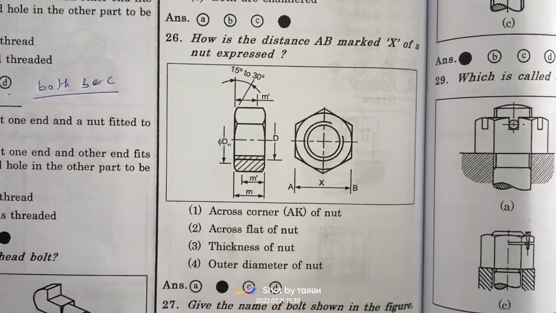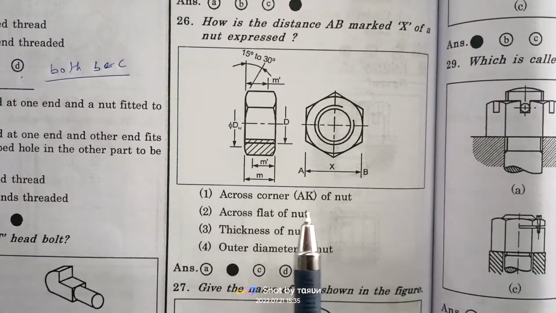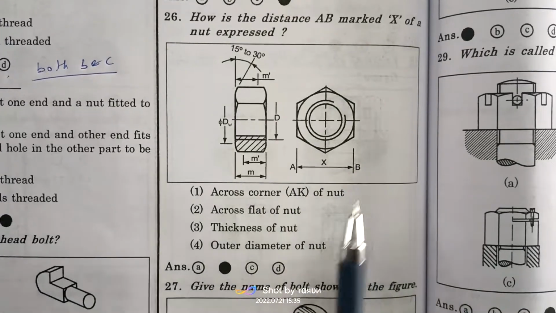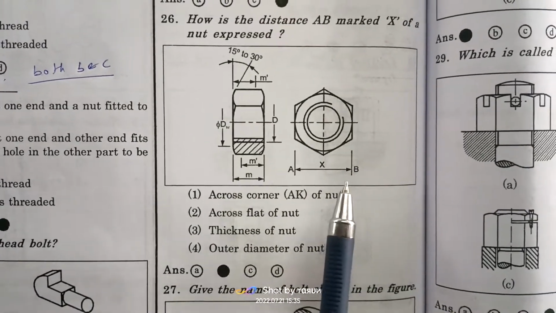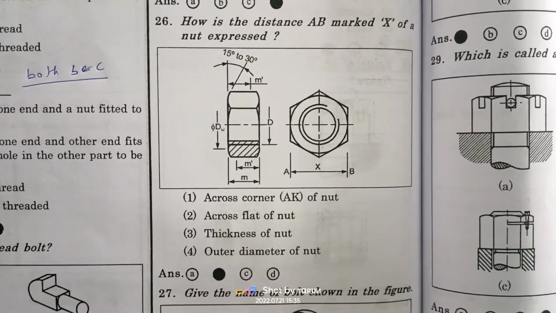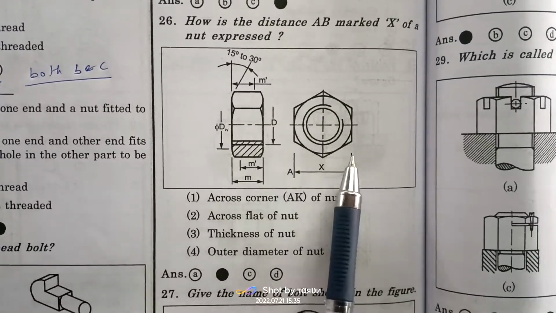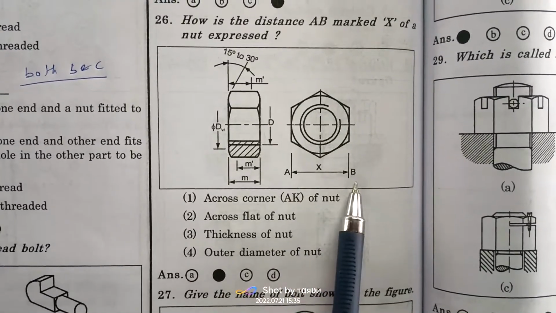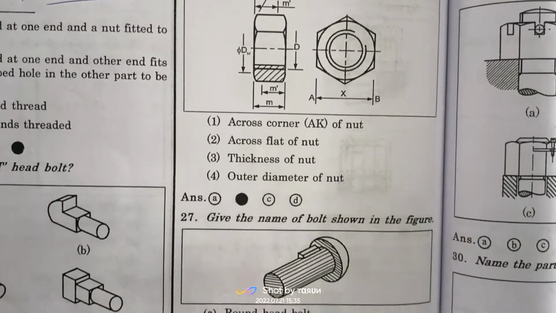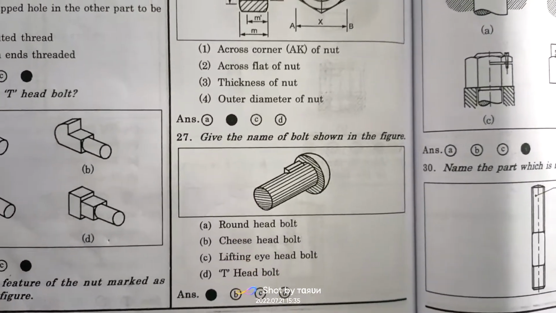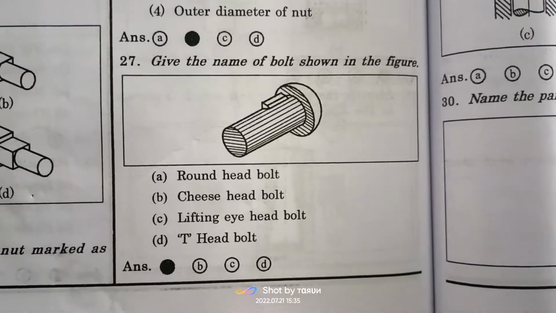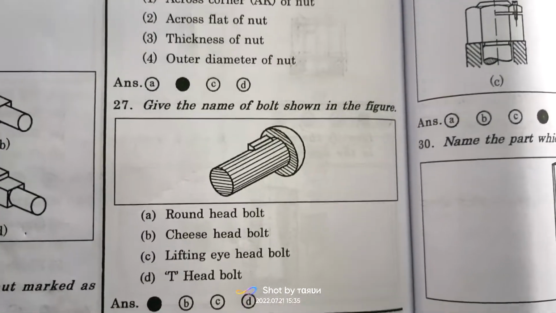Again X. What is X? This is X. This is circle. Diameter of the outer diameter. No, sorry. This is diameter. X is here across flat corner, across flat of nut. Option B is correct. It is not external diameter, it is across flat of nut.